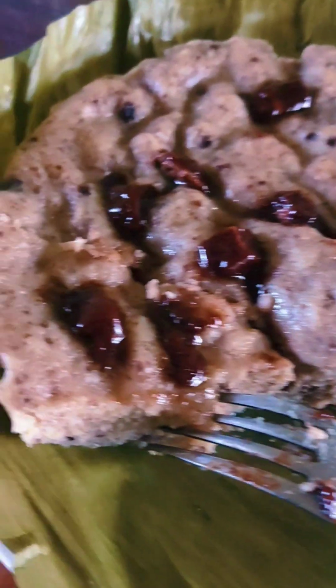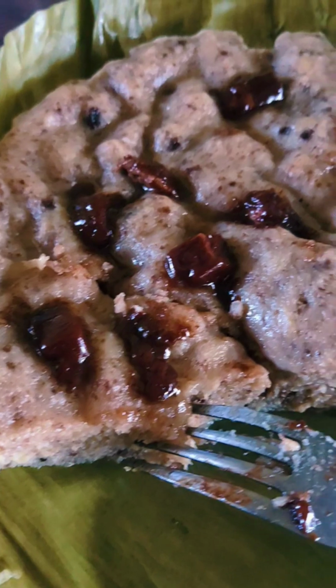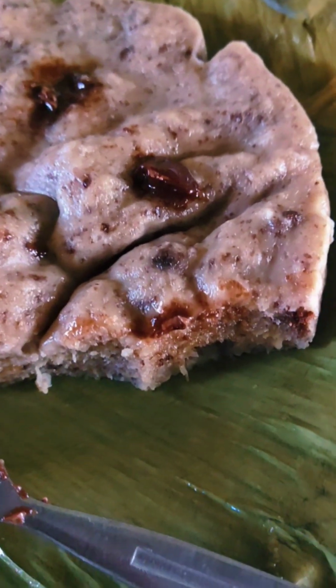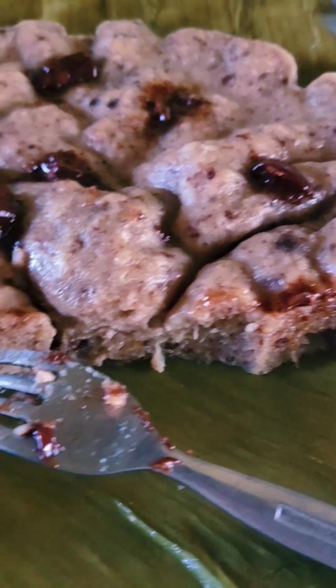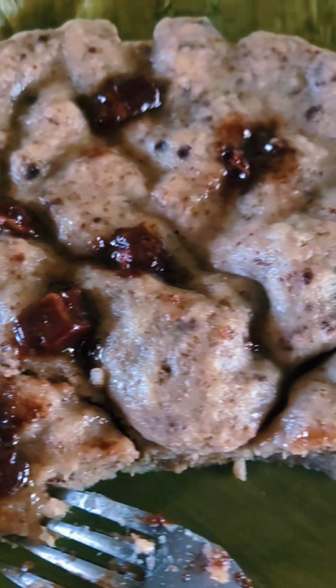So hello guys. For today's vlog, I'll show you the steam banana cake with fudgebar Choco and Belgian chocolates on top. So this is my lunch.